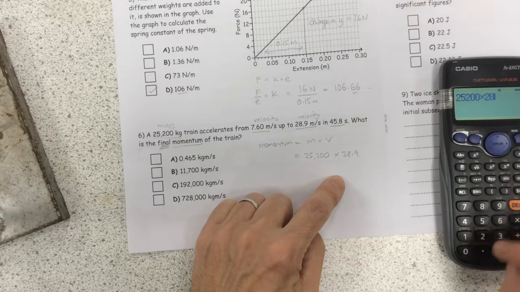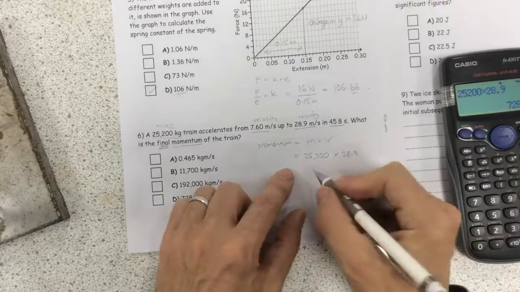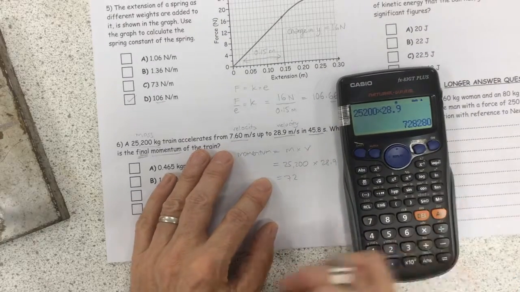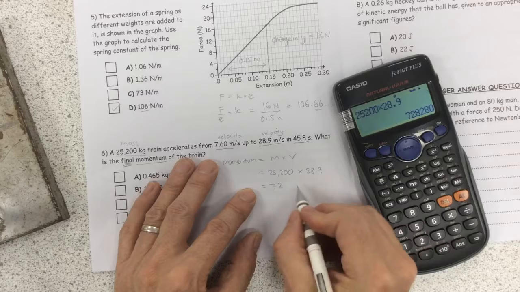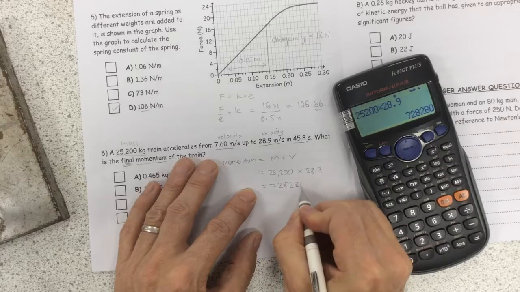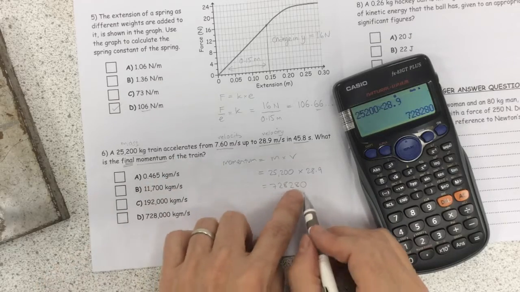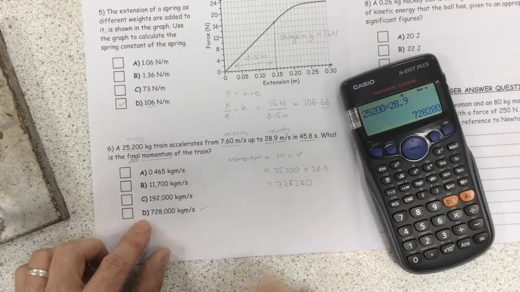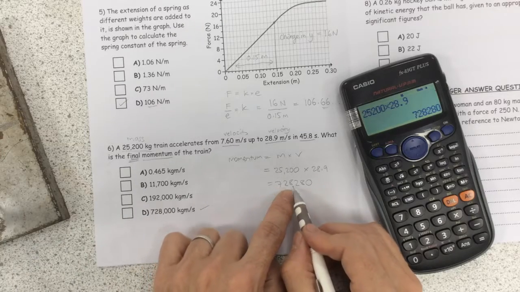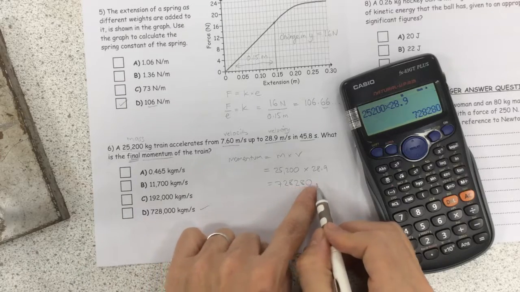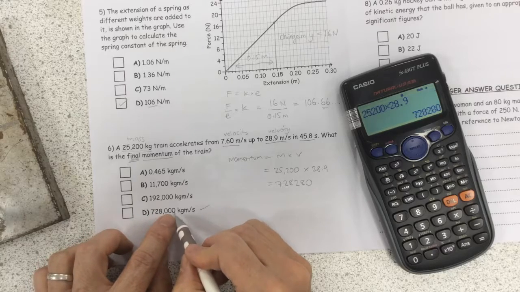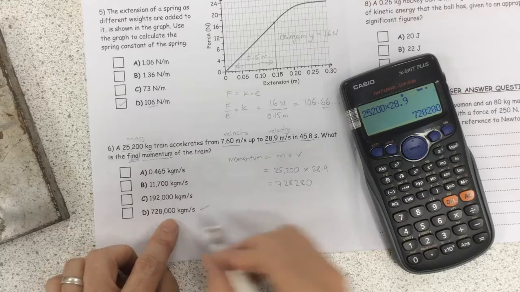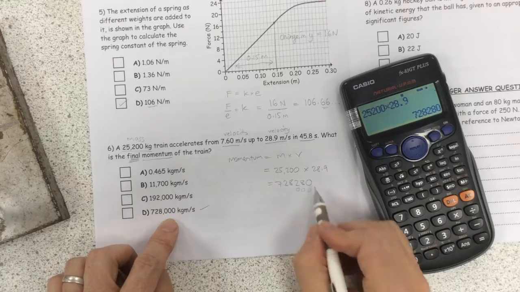25,200 times 28.9 equals, and that is 72... You can't see that on my calculator, can you? 728,28... and that's not exactly the same as any of these answers, but it's very close to this one. 728,000. That's the closest. It's just been rounded. I've cleared these out to 0 because they don't count.